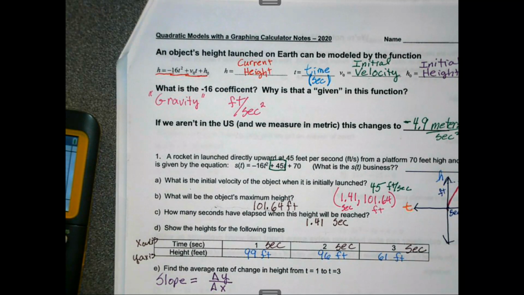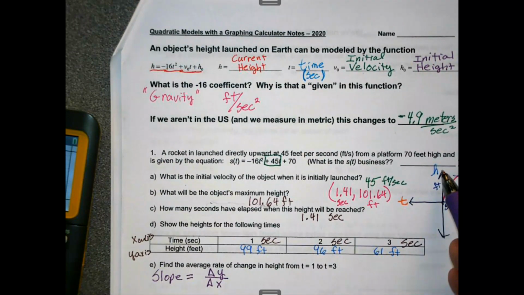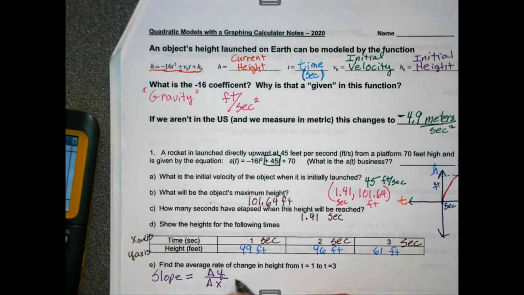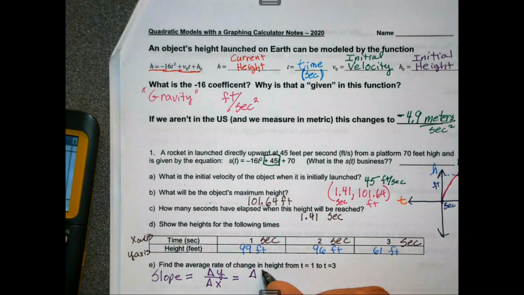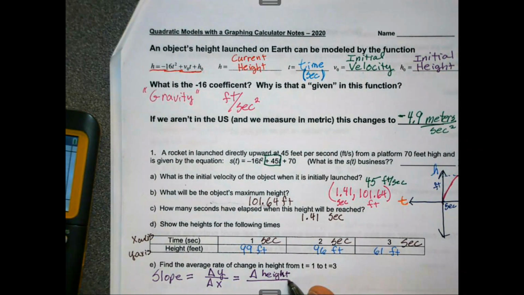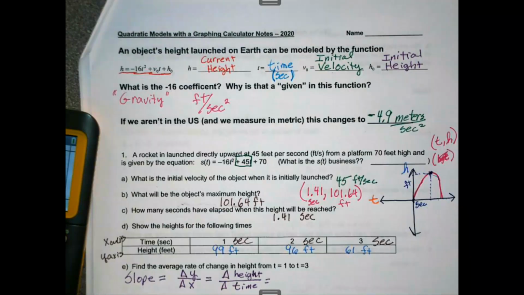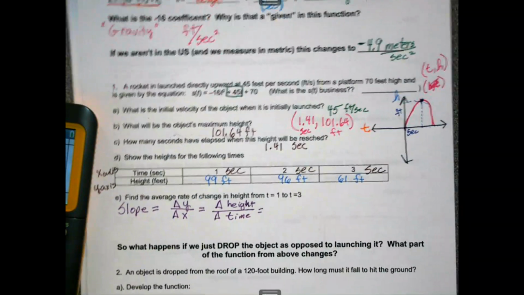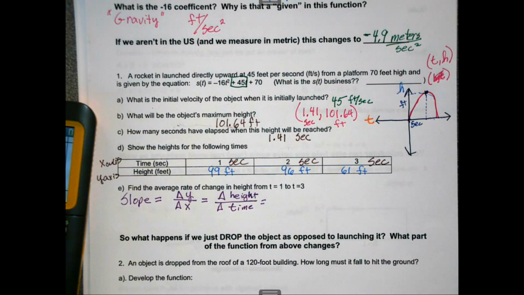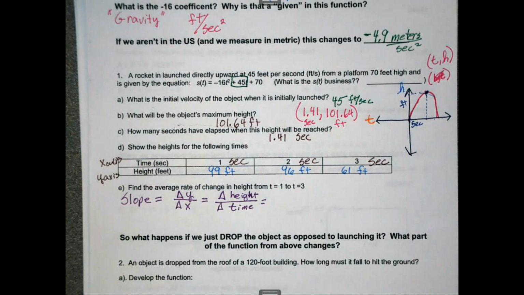But because we're dealing with applications and we're using height and time, it's going to be the change of y. My y axis is my height, so it's going to be the change in height over the change in time. Okay, so my slope is actually the change of height over the change in time.